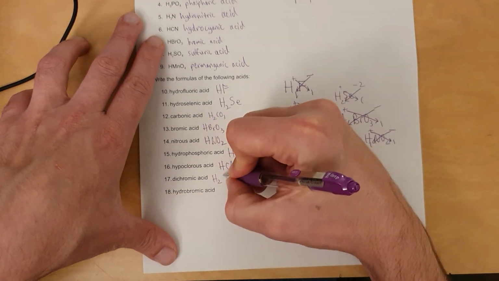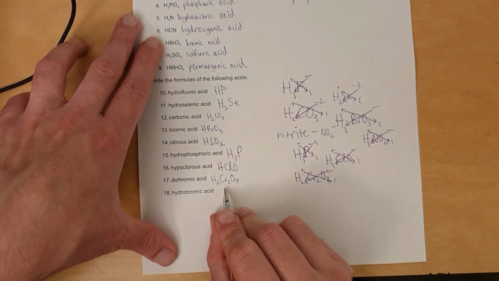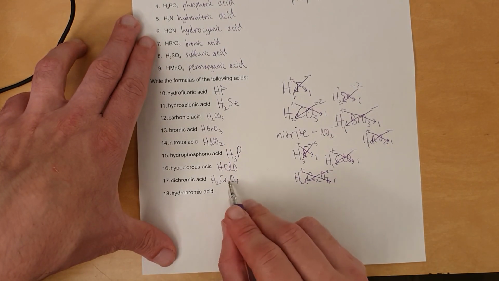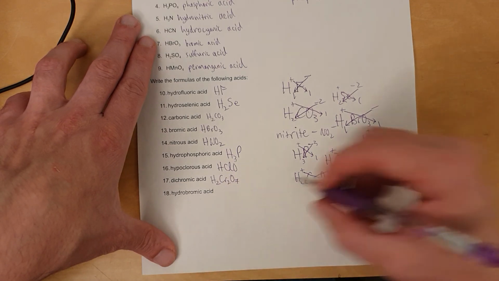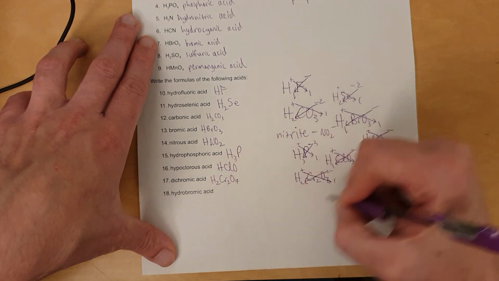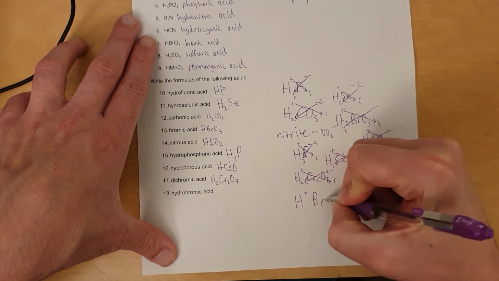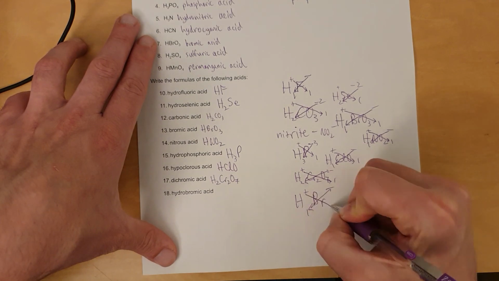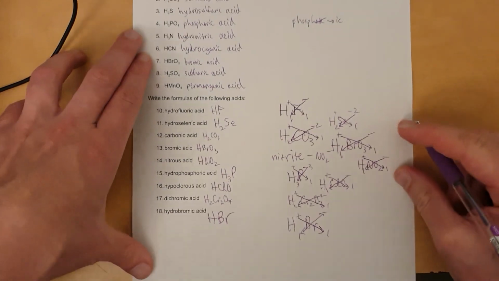So here's my 2 hydrogens, and the dichromate is Cr2O7. Remember, if there's only 1 polyatomic ion, no parentheses needed. Next, hydrobromic acid. No oxygen in the formula, so it's just hydrogen and bromine. 1 hydrogen, 1 bromine, HBr. All right, that's how you do it.